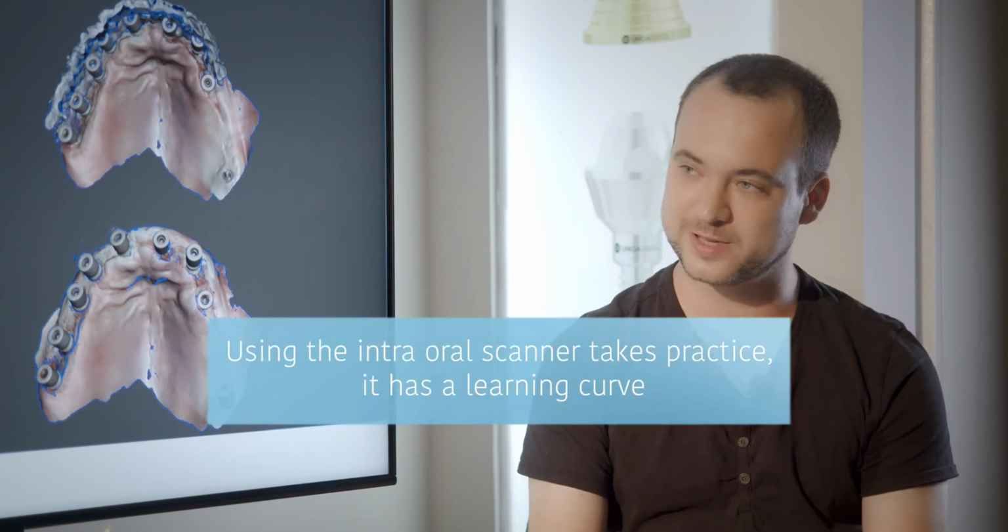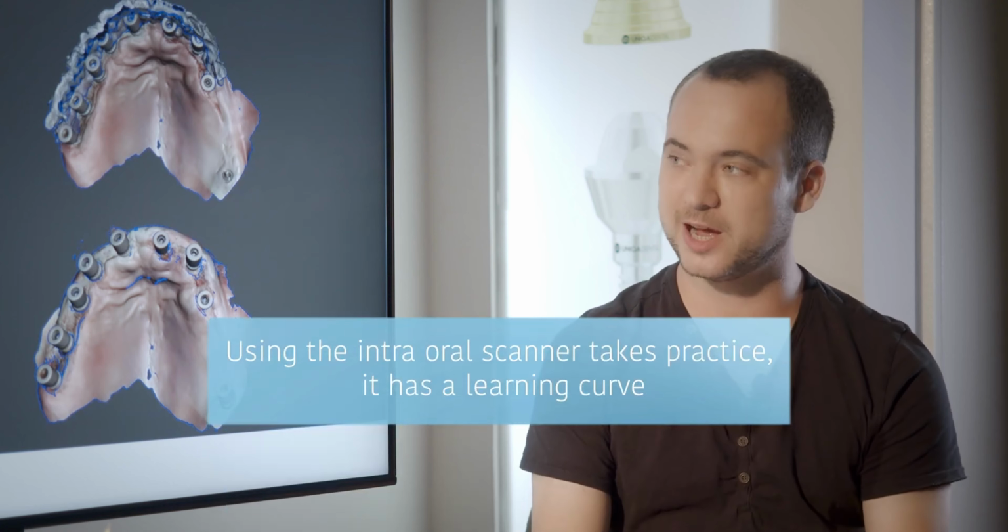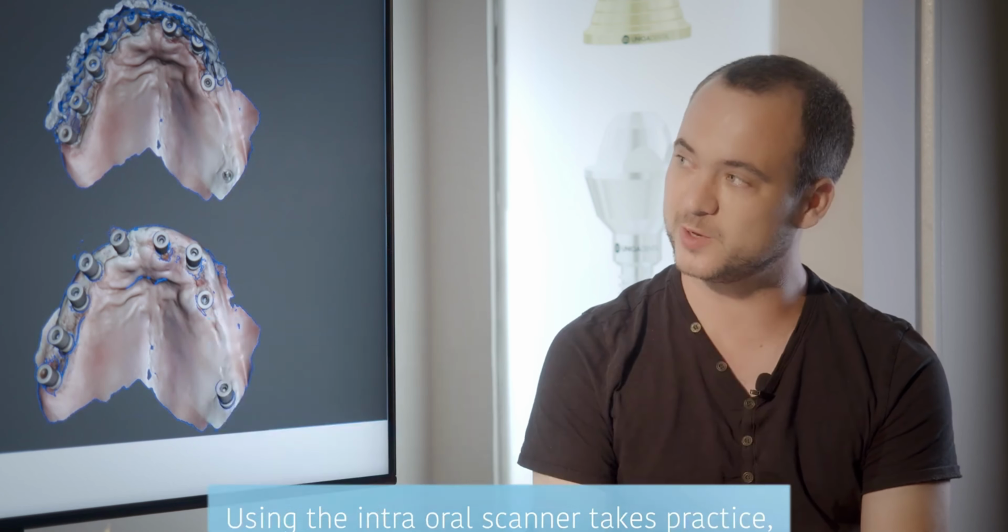You need to start with something small and learn how it works, because you have some things you can do to ease the work. With time, you understand that you need to have a dry gingiva for the gingiva to scan better. The upper jaw is much easier to scan because of the hard palate that you have.